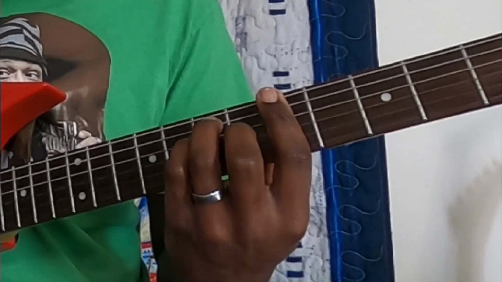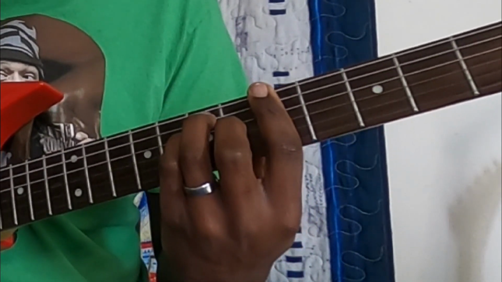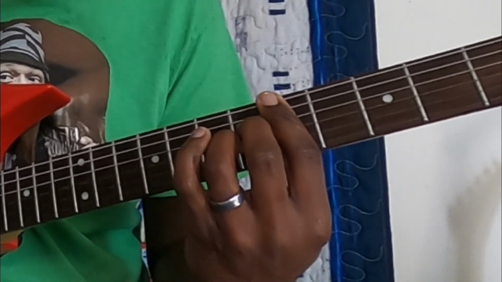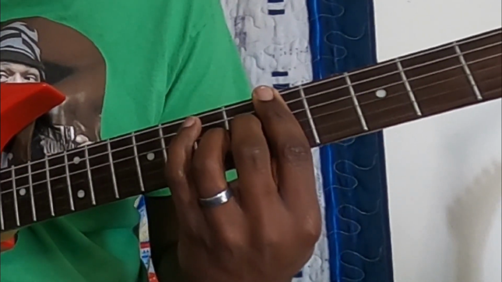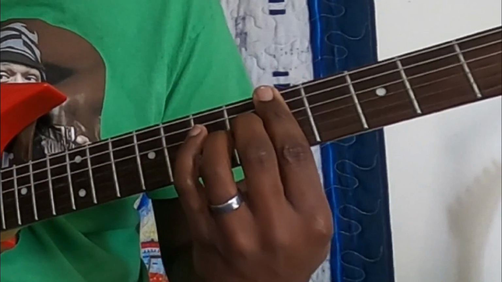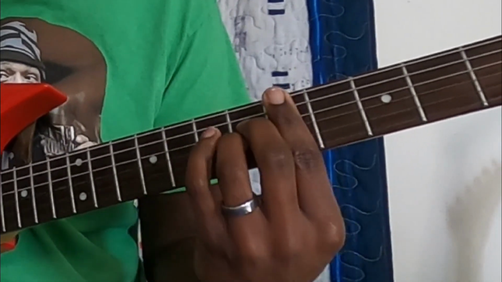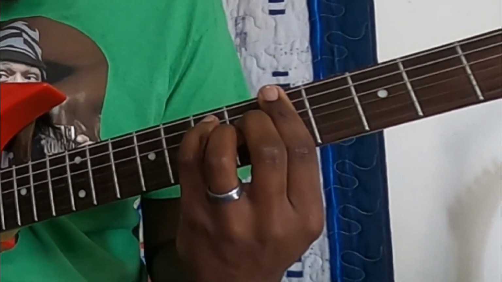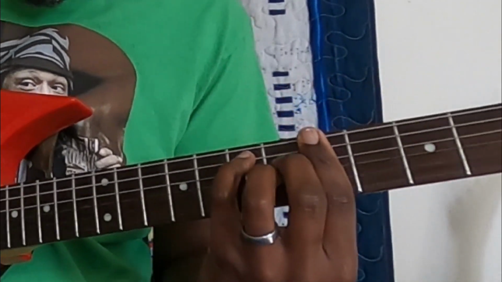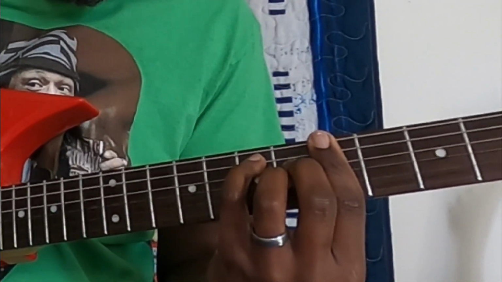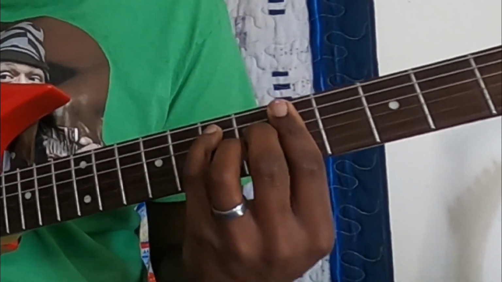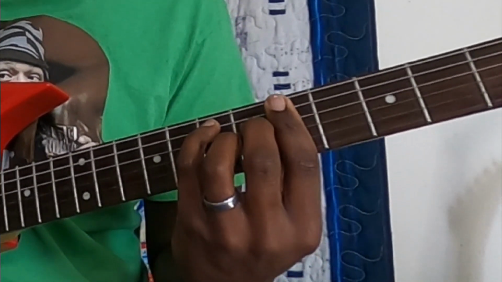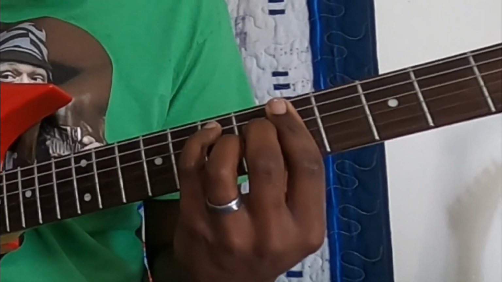So in order to take this shape to a major 7 shape, that note gets moved up. Now we're going to be playing the 6th fret of the D string. Like I said, the shapes can be a little odd. To me, this shape is weird.